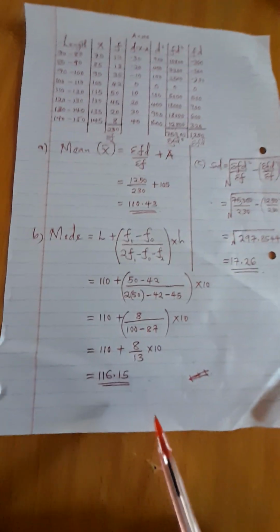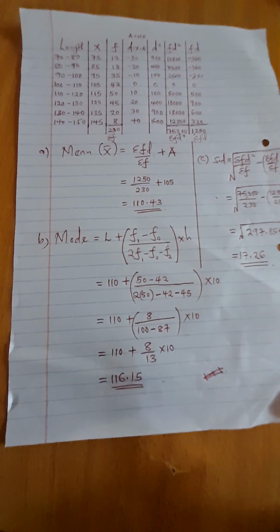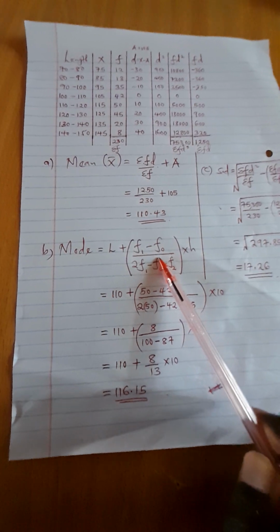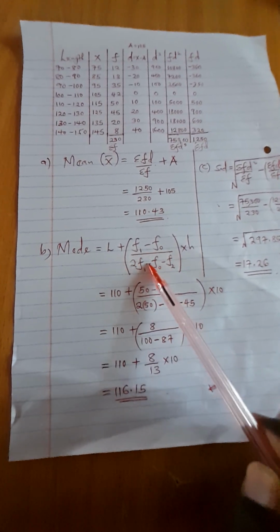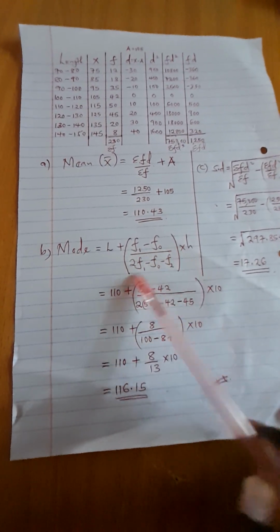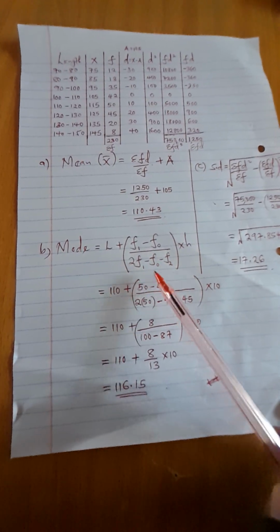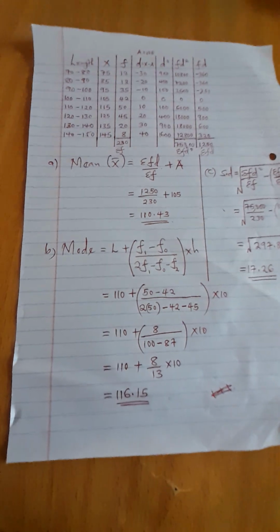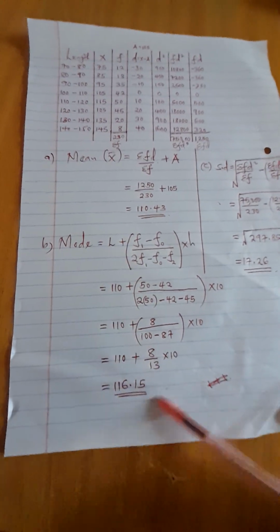From there, we have been asked to generate the mode. This is the formula of the mode for grouped data: L plus f1 minus f0 all over 2f1 minus f0 minus f2, multiplied by h, where h represents the class size or the class interval.